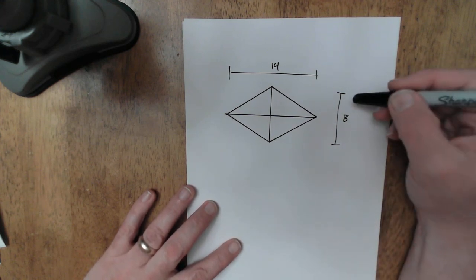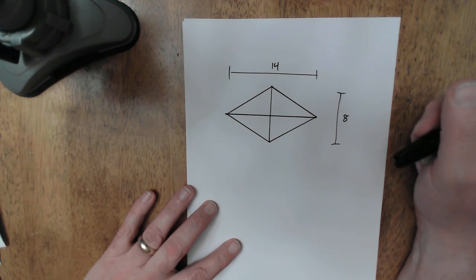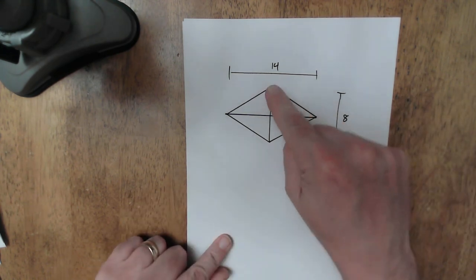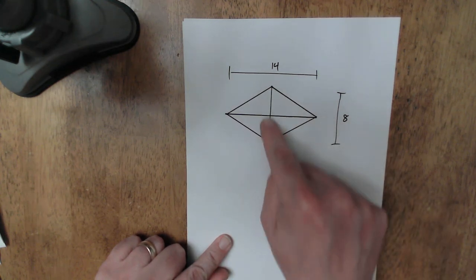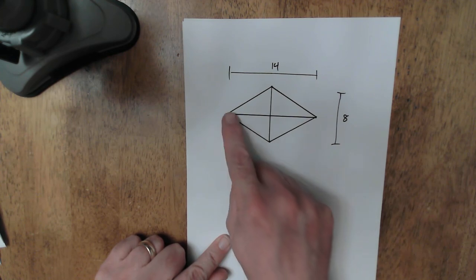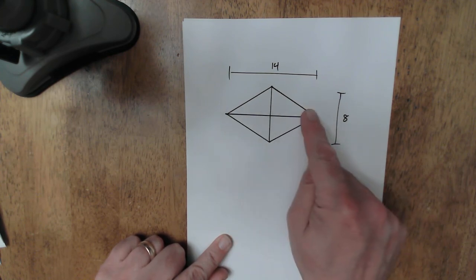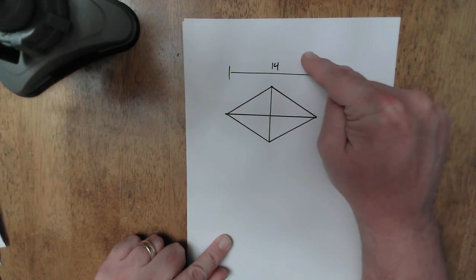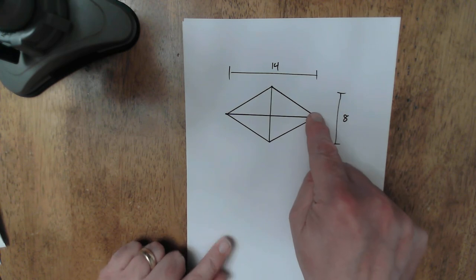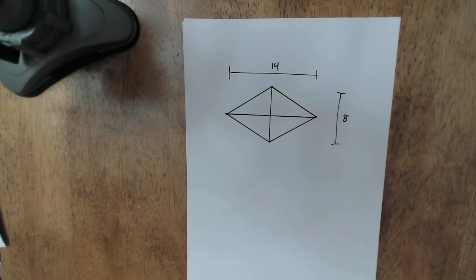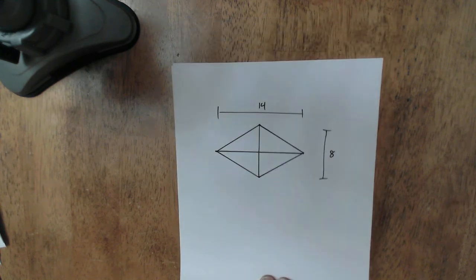I'm not going to give it completely away right now, but marking the diagonals is key. All right, so this diagonal right here, this line off to the side tells us that this line is 8 units long. This marking above it says that the other diagonal is 14 inches, or 14 units. Okay, so that's the rhombus we're going to work with.